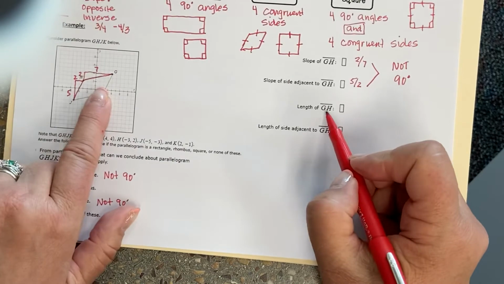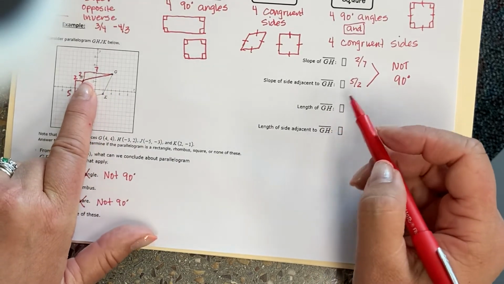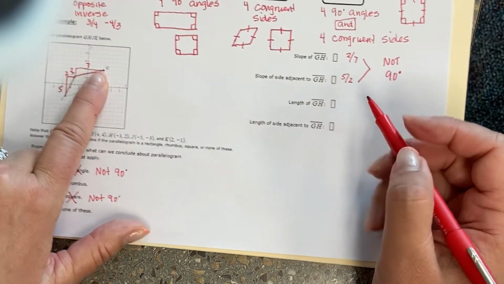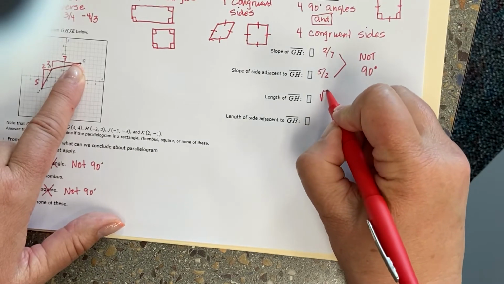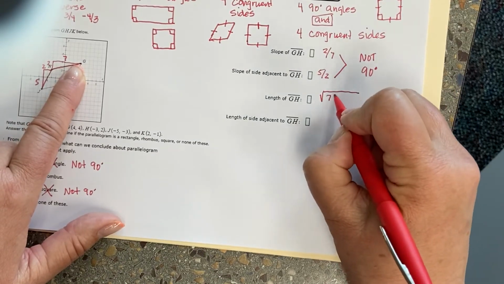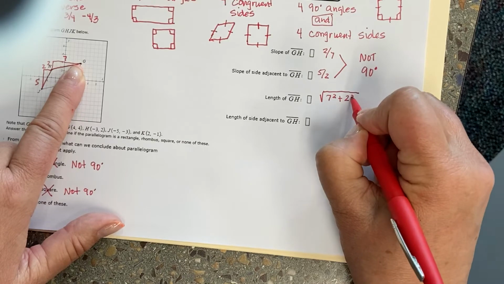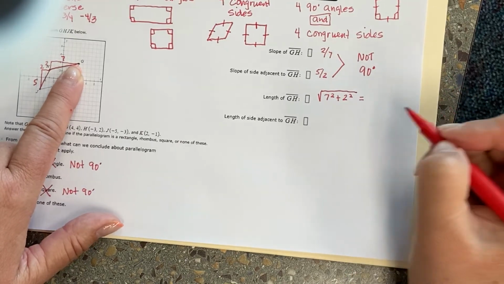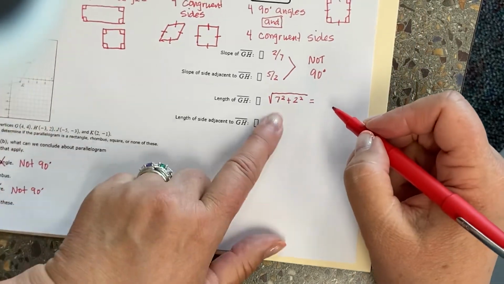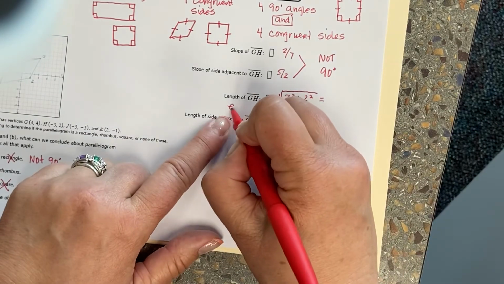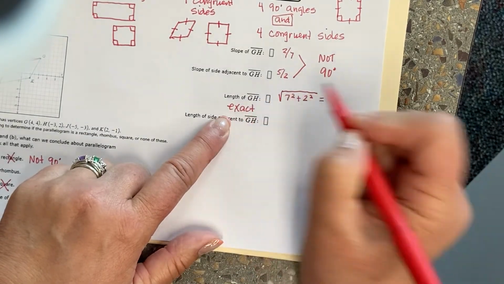Now let's do the length of GH. Well, we already know the legs are a 2 and a 7. So square root of 7 squared plus 2 squared would give us some crazy decimal. Remember, we want exact answers.